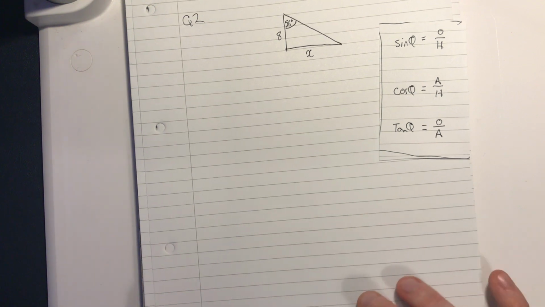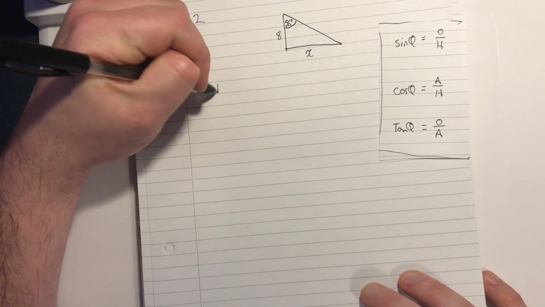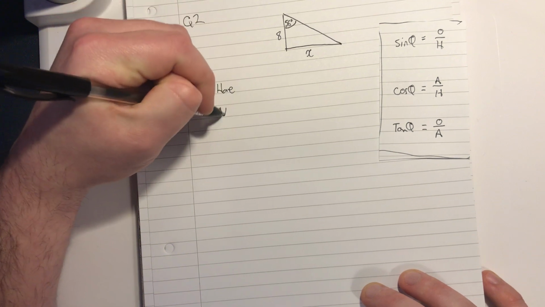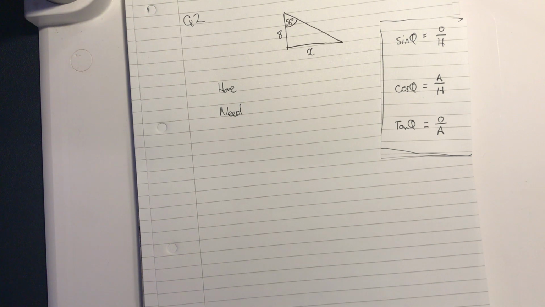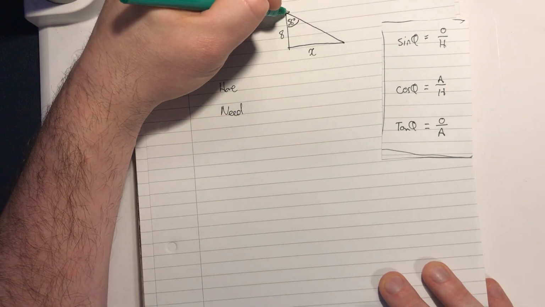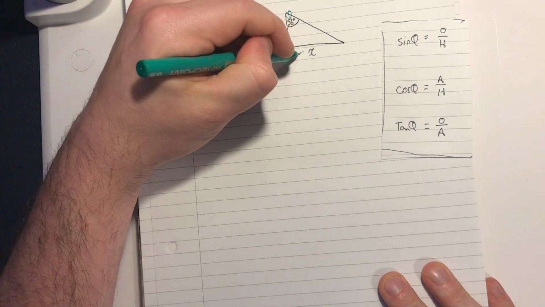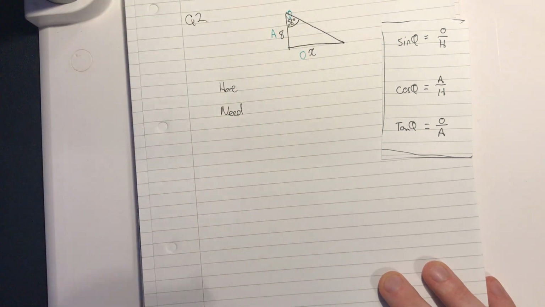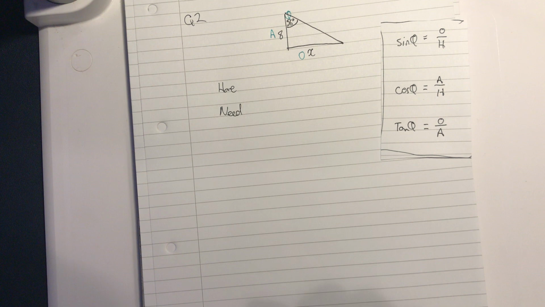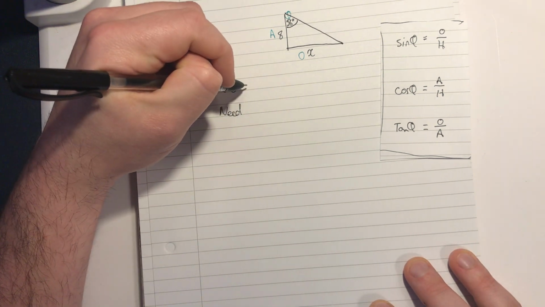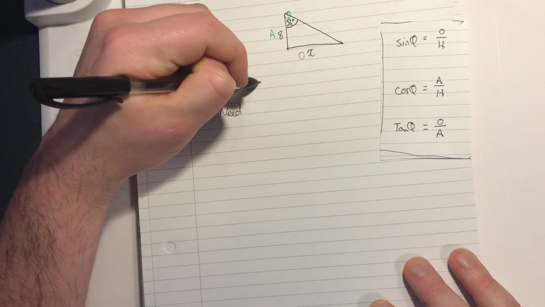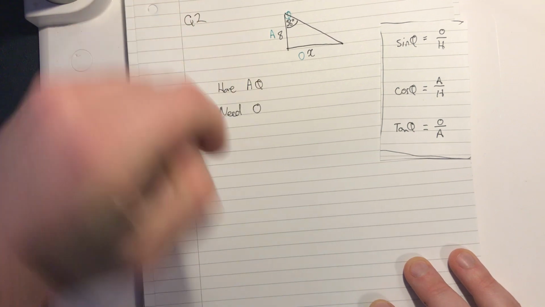Now, brand new trigonometry question. Oh, we know what to do. Have, need. Let's label up our sides. The angle we're talking about this time is theta. So therefore this guy here is the opposite and this guy here is the adjacent. So what does that mean? That means that we have the adjacent and we have theta and we need the opposite.